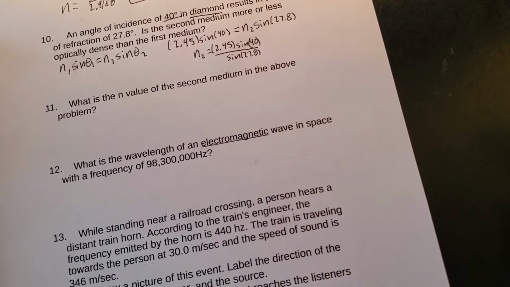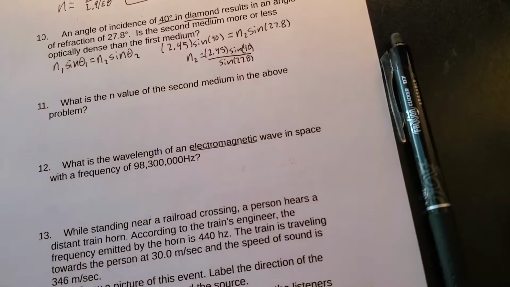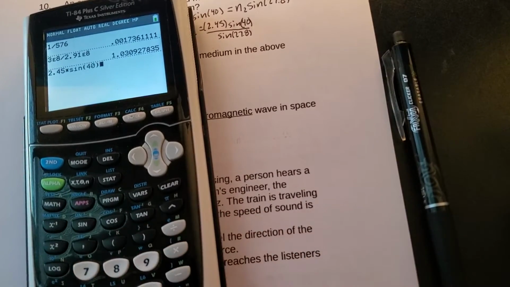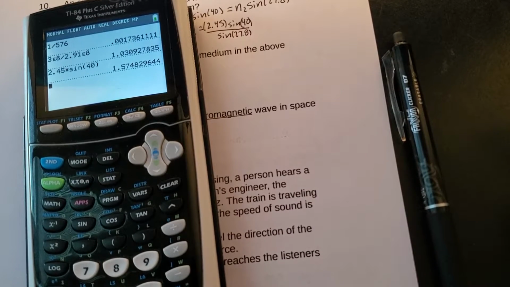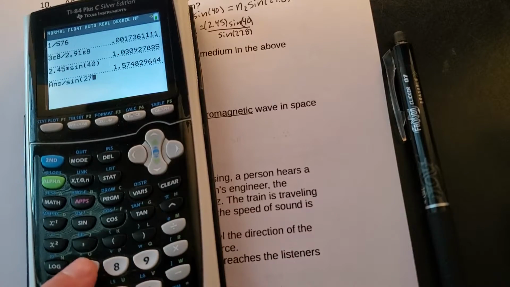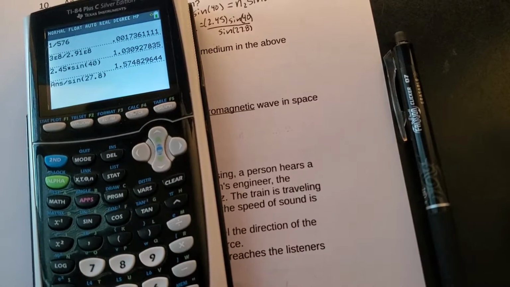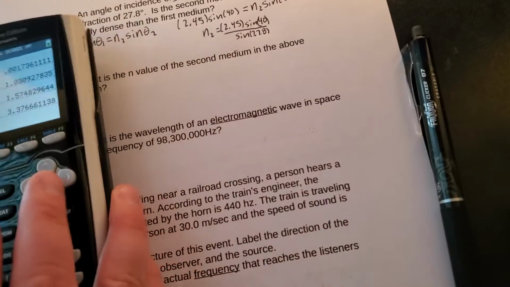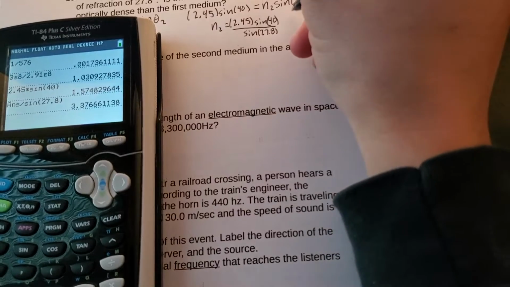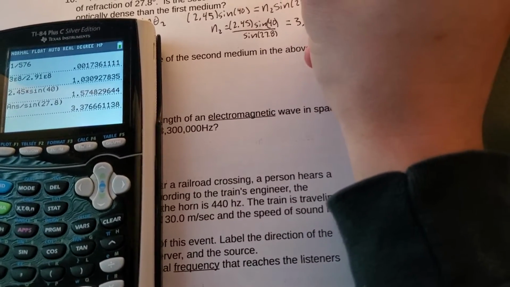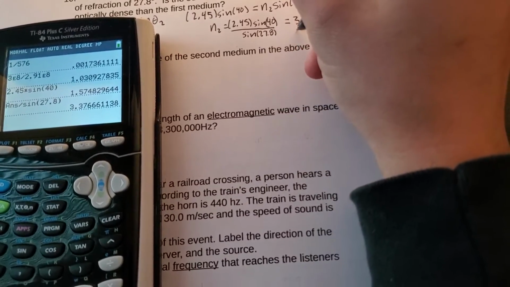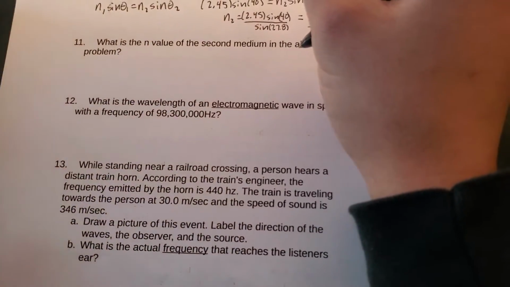All right, let's see what value we get for N2. We'll go 2.45 times the sine of 40. We get 1.57. And we're going to divide that by the sine of 27.8. And we get that N2 is equal to 3.38, actually, if we round it up. So N2 is equal to 3.38.